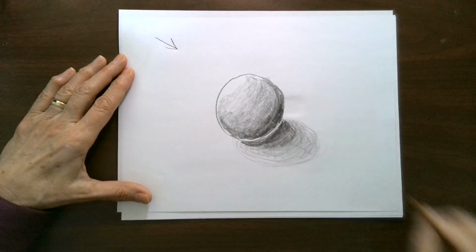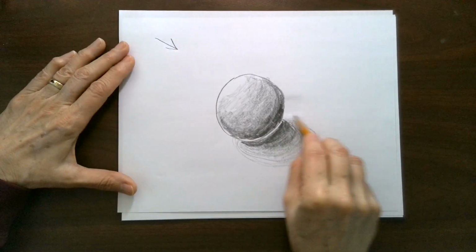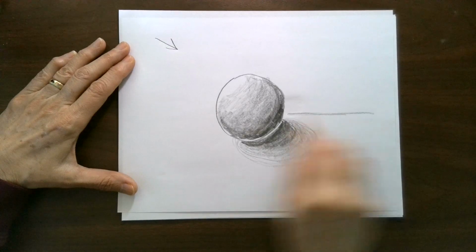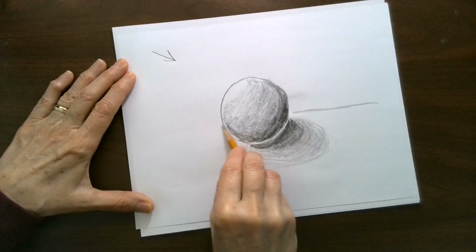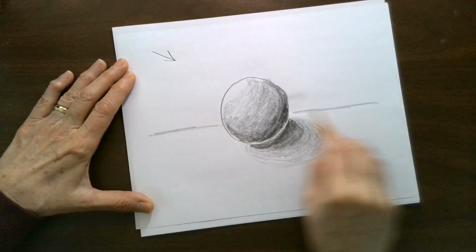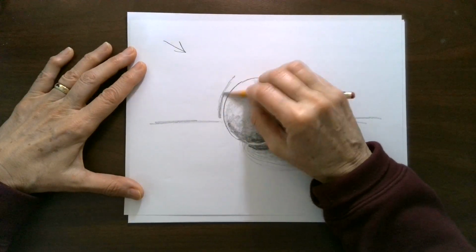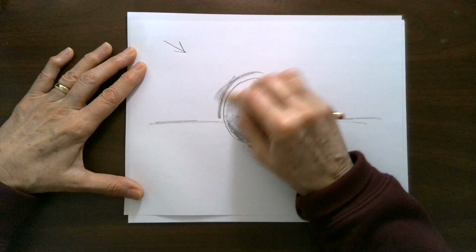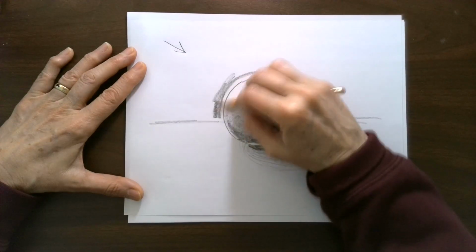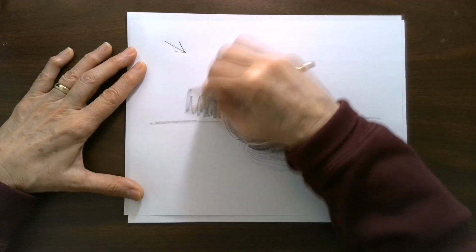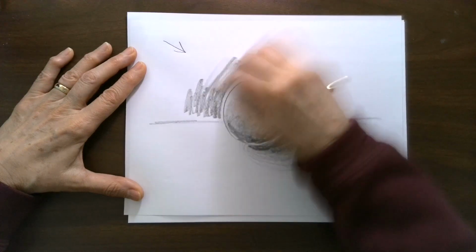Now, if I want to bring this out a little bit more, maybe I want to give myself a background or have this ball sitting on a table. I can do that. And so I might want the sky area here. Again, I'm going to bring around that little white edge. I might want some darkness in my background. That'll make my light source seem even stronger.